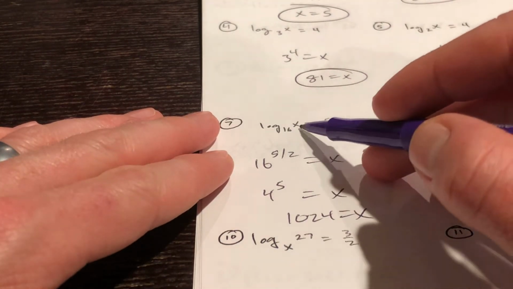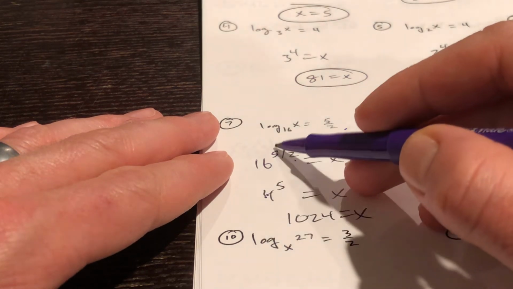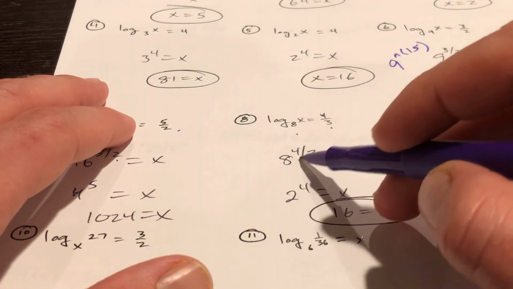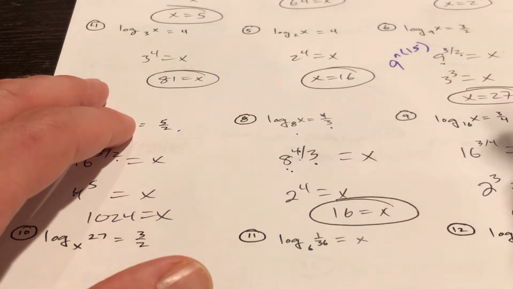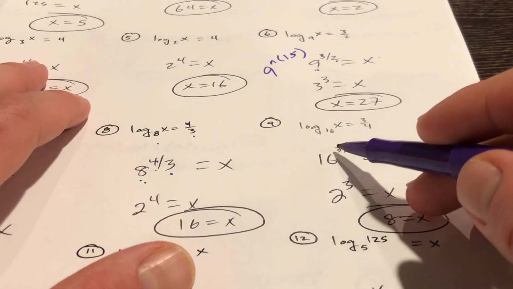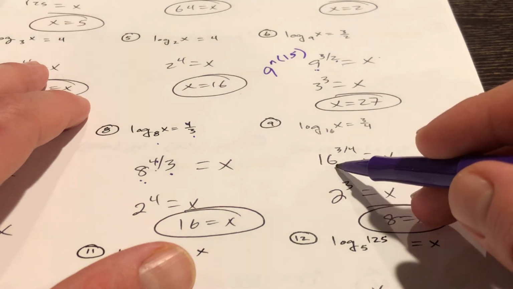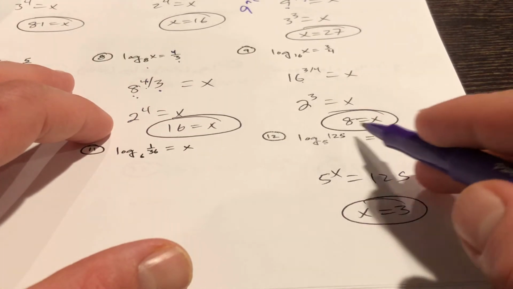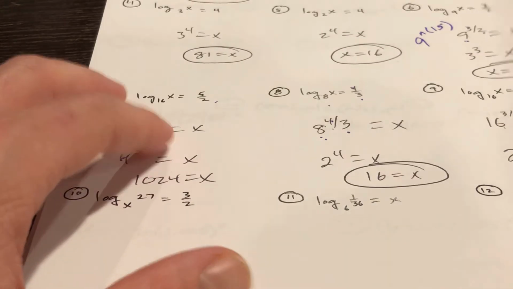16 to the 5 over 2 is equal to x. The square root of 16 is 4. 4 to the 5th power is 1,024. 8 to the 4/3 is equal to x. The 3rd root of 8 is 2. 2 to the 4th, 16. And 16 to the 3/4 is x. 4th root of 16 is 2. 2 to the 3rd is 8. 5 to what power is 125? That power is 3. All right, this is page 10.